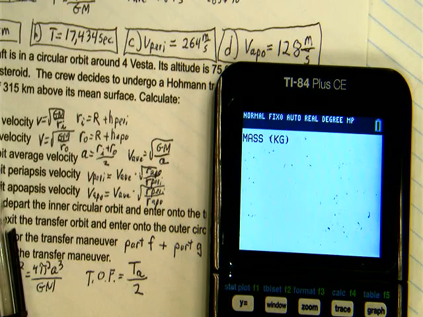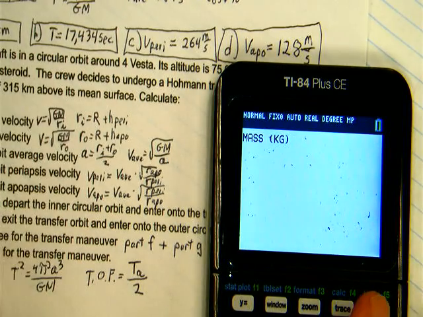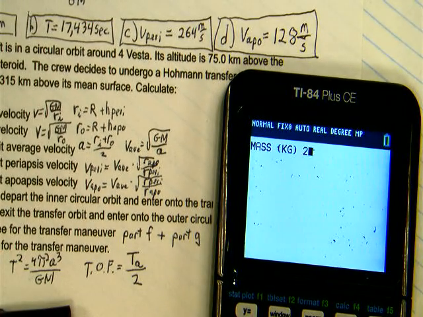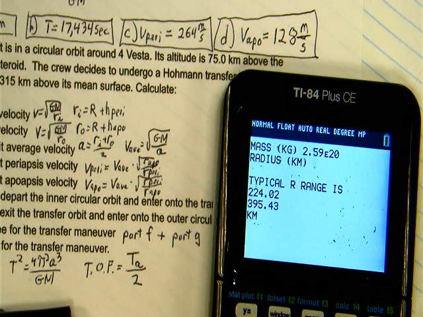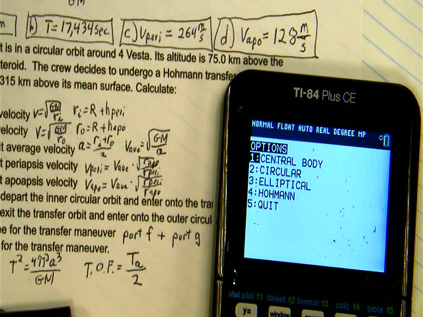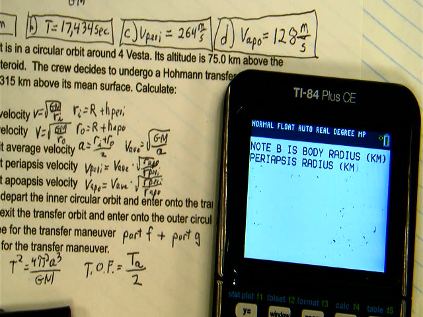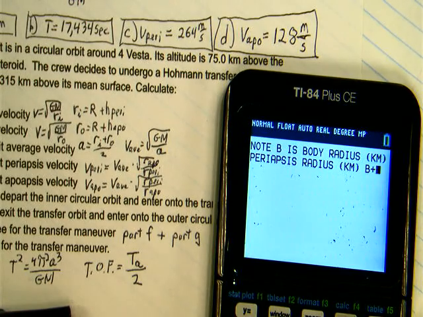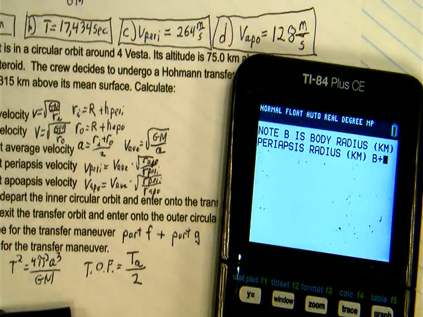and first put in the mass of 4 Vesta as 2.59 times 10 to the 20th power. Boop. The radius in kilometers should be 526 divided by 2. To do a Hohmann transfer with 2 radii, it should be alpha b plus 75.